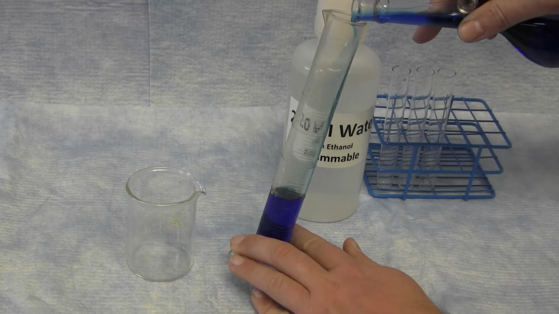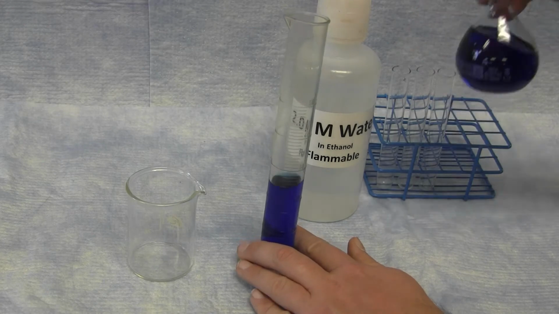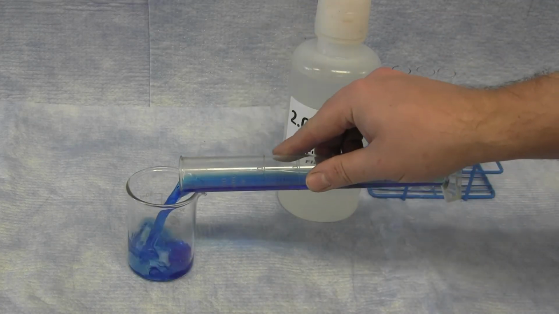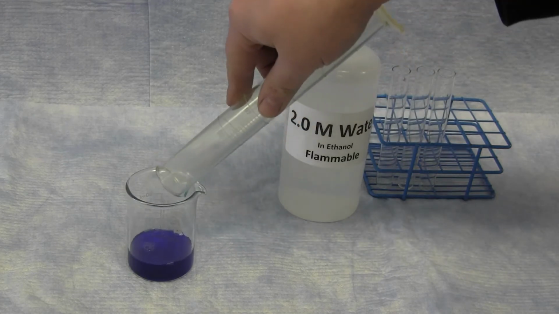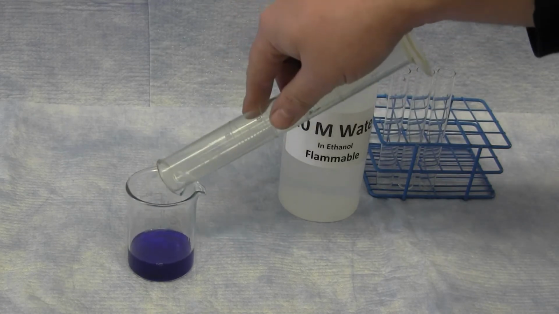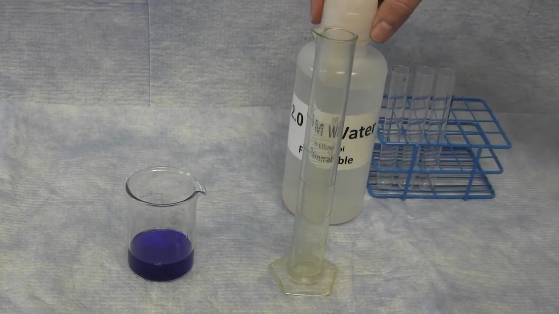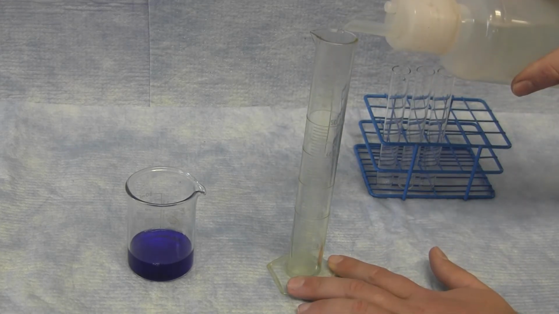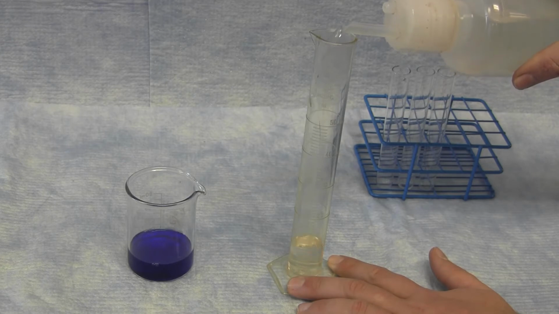You can measure out using your graduated cylinder 25 milliliters of your cobalt chloride solution and add that to a flask or beaker. You can then combine 25 milliliters of the 2 molar water tincture in ethanol.